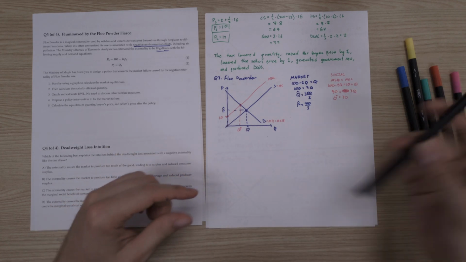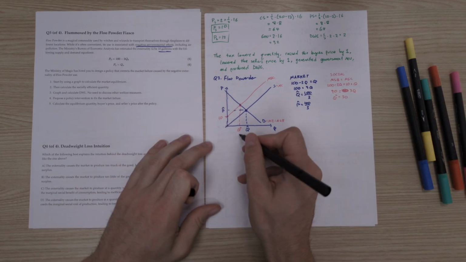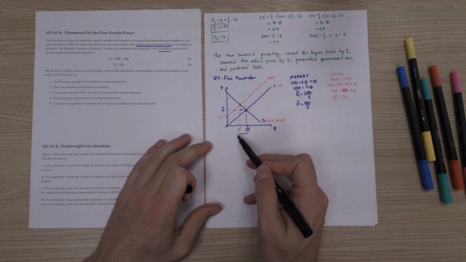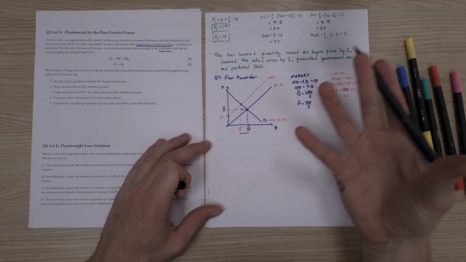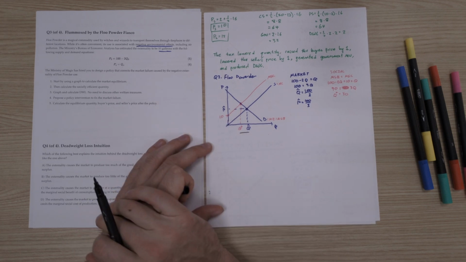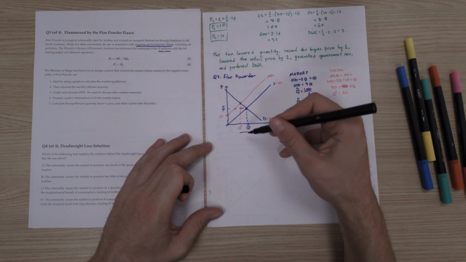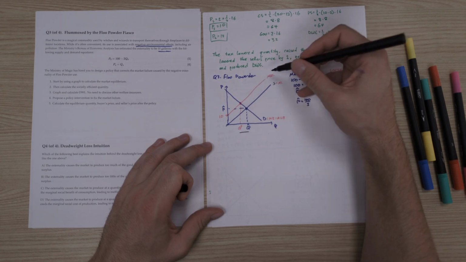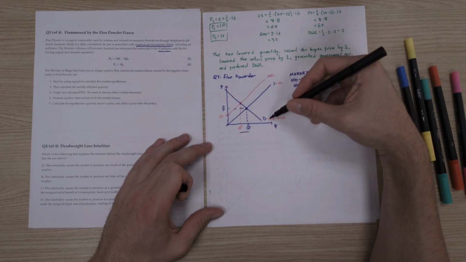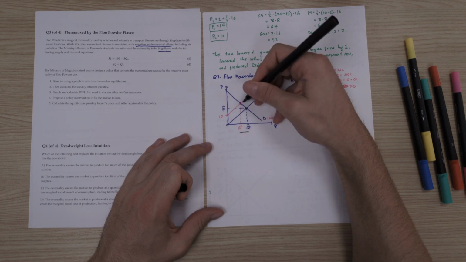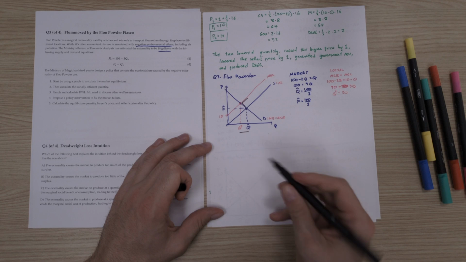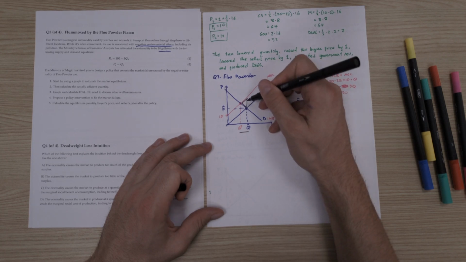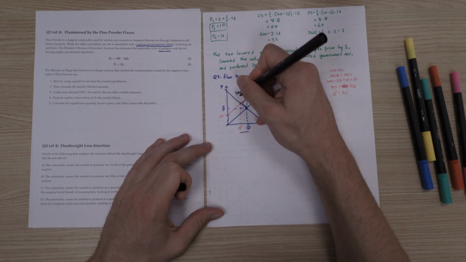So let's do this in black. So we know the deadweight loss will be above this interval. We're producing too much, and that's associated with extra costs that are not necessary. And so when we look for deadweight loss, we're always looking between the marginal social cost curve and the marginal social benefit curve. So we look above this interval, and then we find the marginal social benefit curve and the marginal social cost curve, and that forms a triangle, which gives us our deadweight loss.